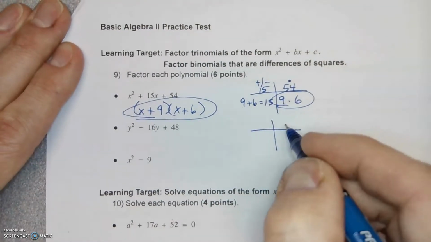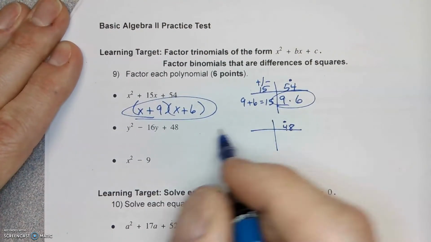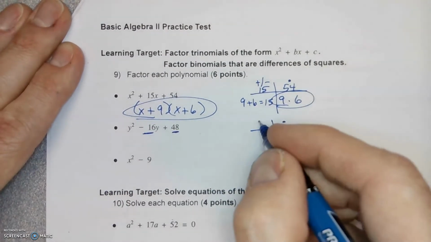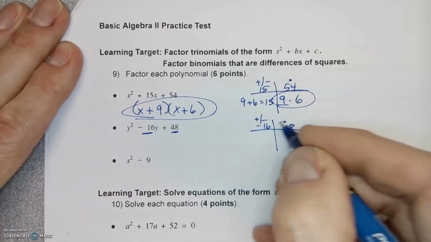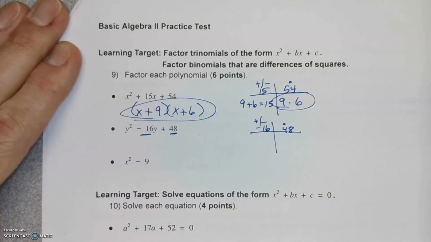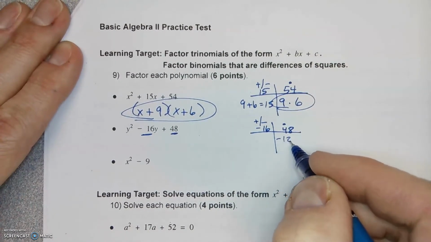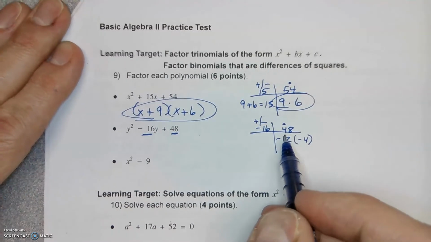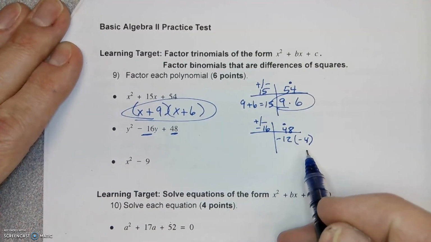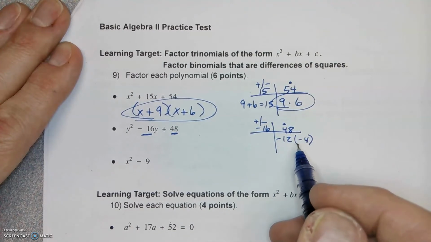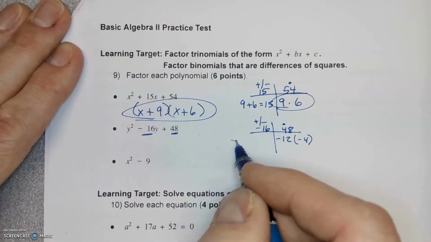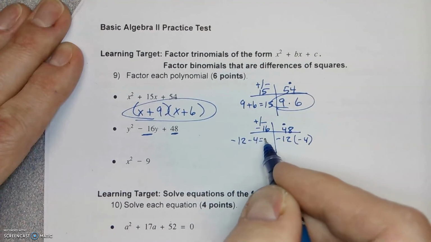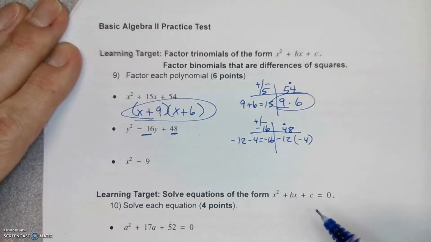Make another t-chart, multiply to 48, and add or subtract to negative 16. Looking at all the factors, you will find that negative 4 and negative 12 work, since 48 is divisible by those two, and negative 12 minus 4 will get you negative 16.